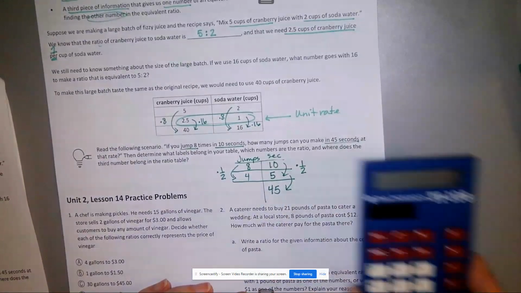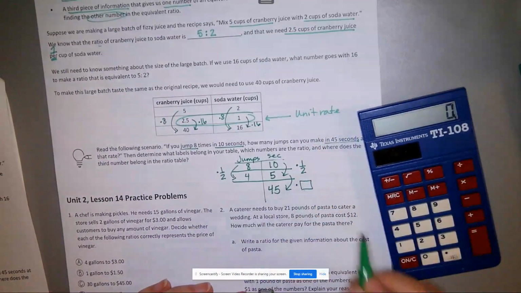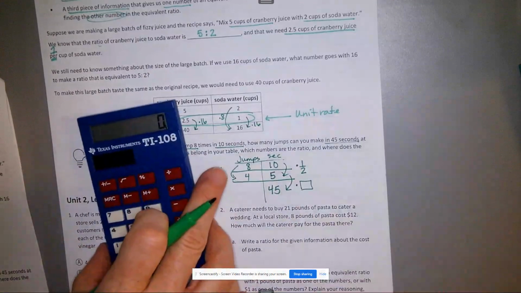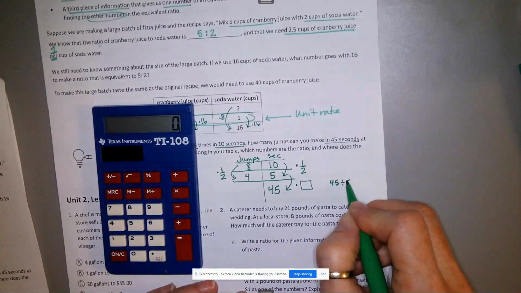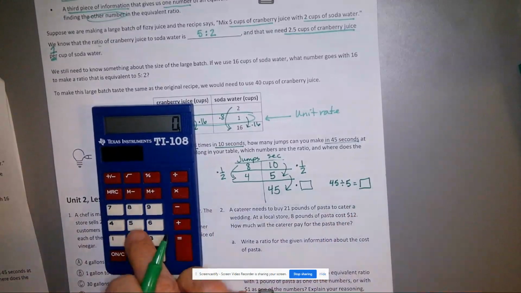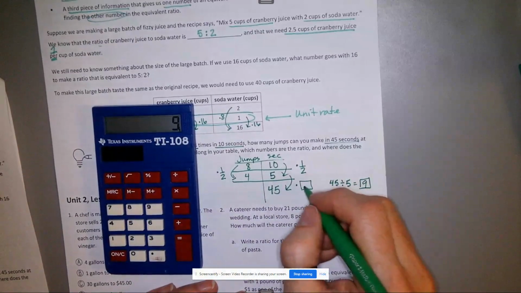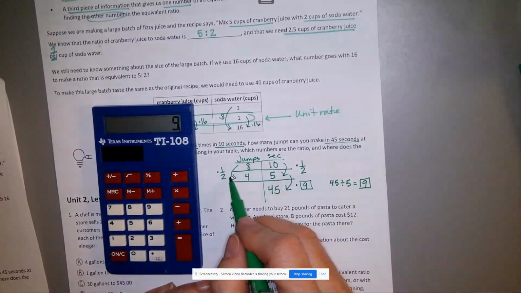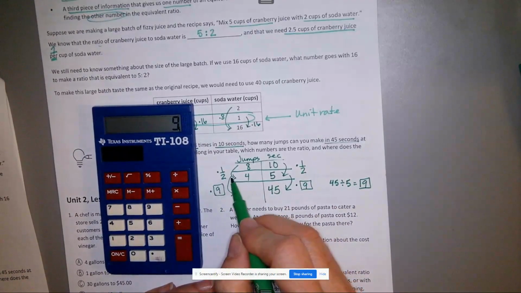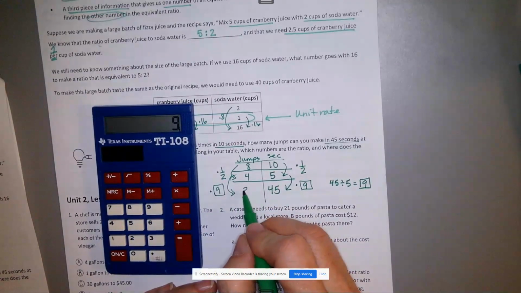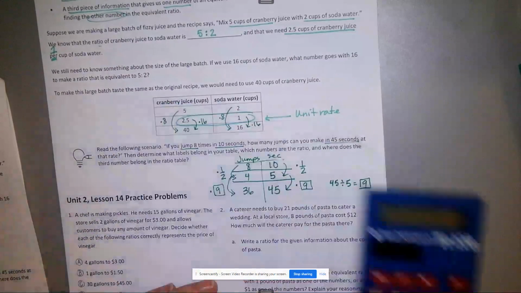5 times what is 45? If you're not sure, you do the opposite. So let's say I don't know what that mystery number is. I don't remember my math facts. So to find that missing number, I would do 45 divided by 5, and that's going to give me that missing factor. You can use that on any of the problems. So now I know it's 5 times 9. I do the same thing to the other part of the ratio. So 4 times 9 is 36. So 36 jumps in 45 seconds.